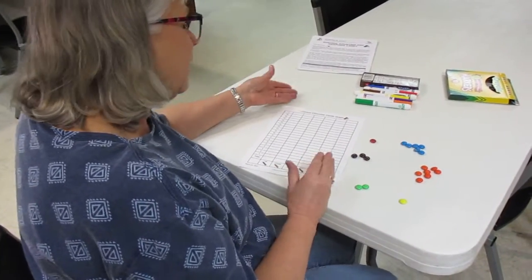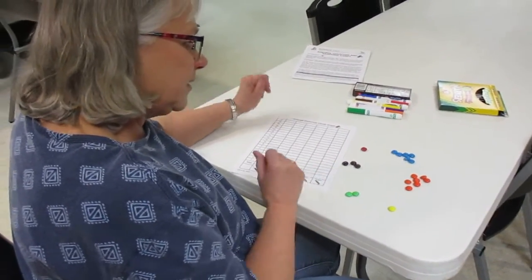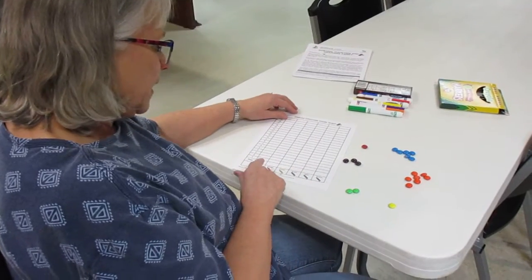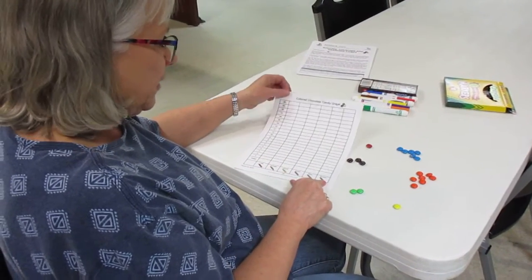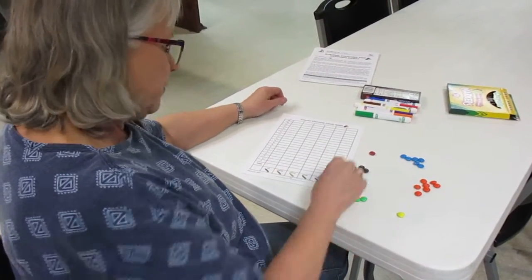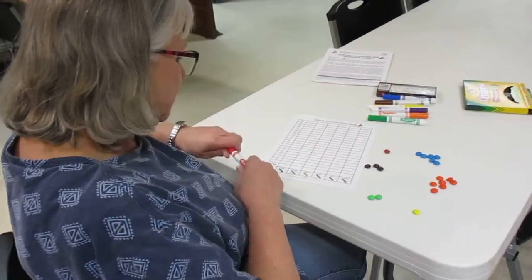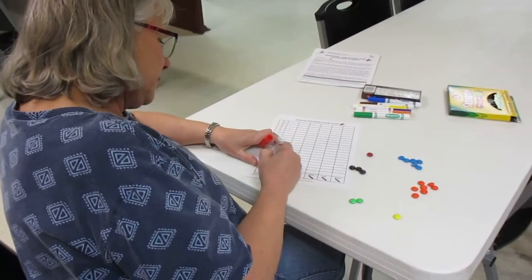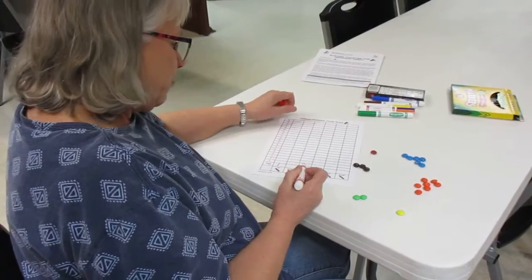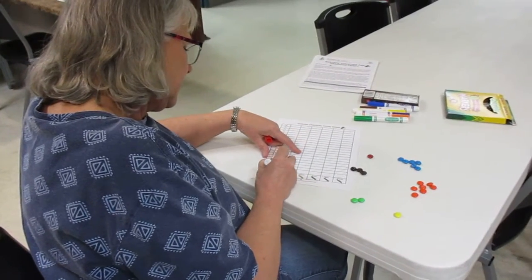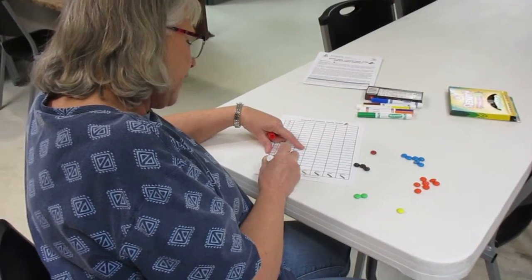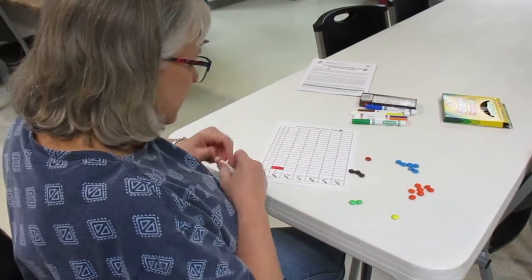Now we are going to count each number, count the color of each candy, and record how many of each color there are on our graph. So let's start with red. We have one red candy. So we are going to count, I'm going to put that here. We are going to count up one square, one red candy. So we have graphed the red candies.